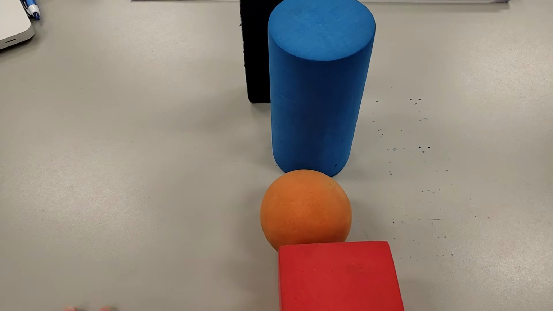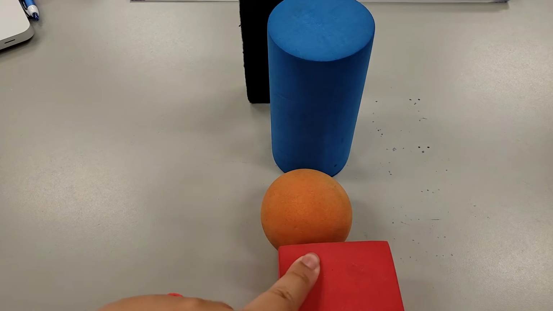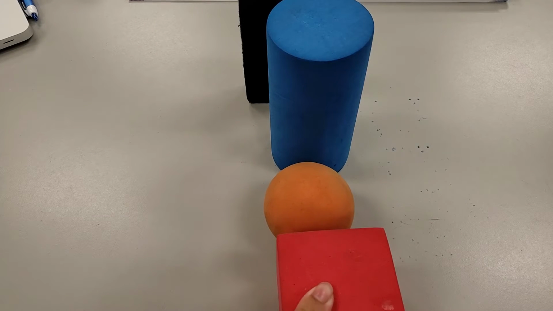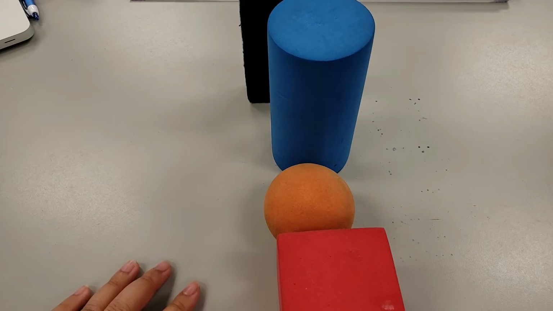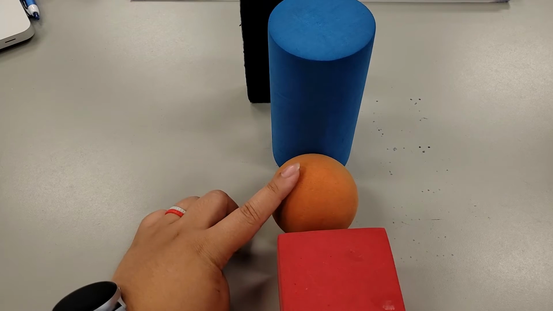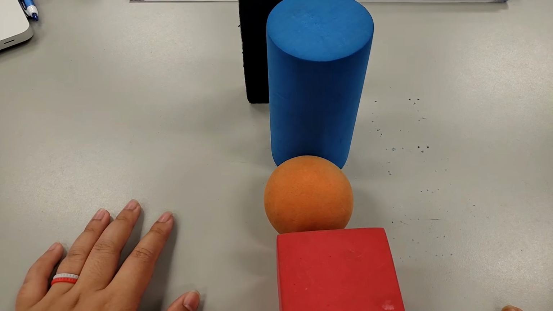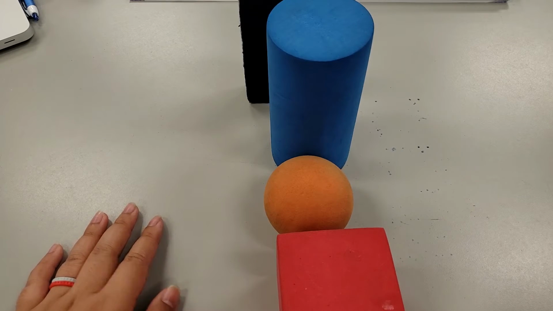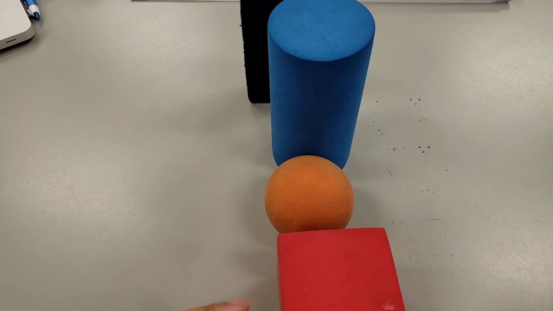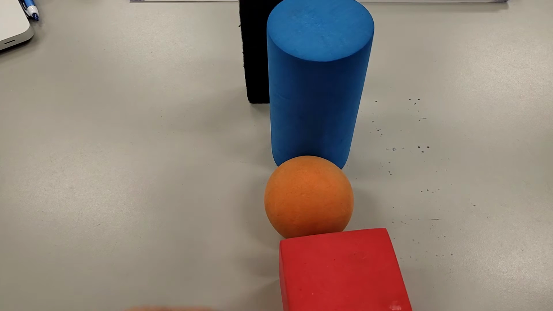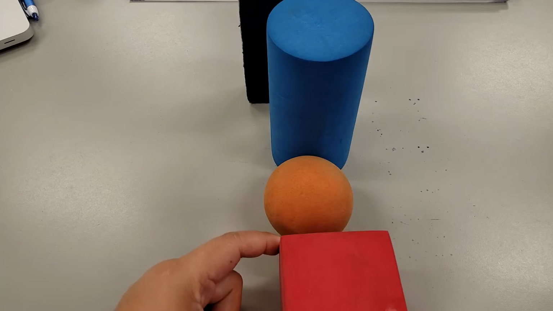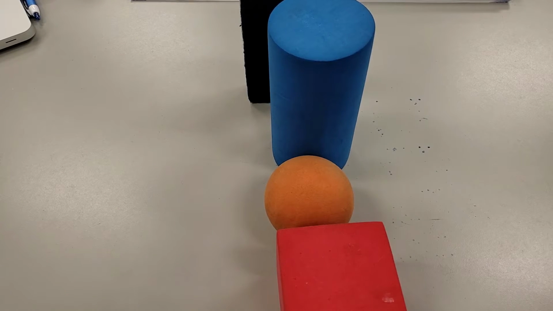What shape is in front of us? We would be here. Our cube is in front of us. Now, is the sphere in front of us too? Yes. And is our cylinder in front of us? Yes. But what is right in front of us? That means the closest one in that position. So we would say the sphere is in front of us.